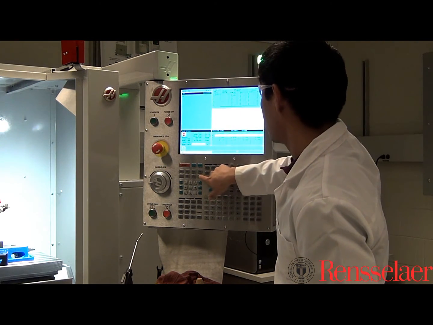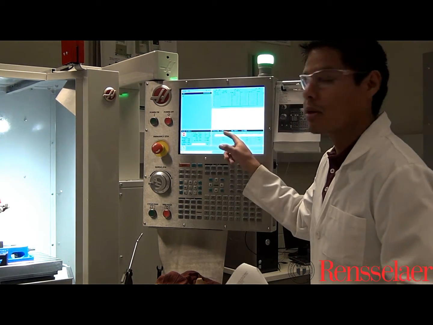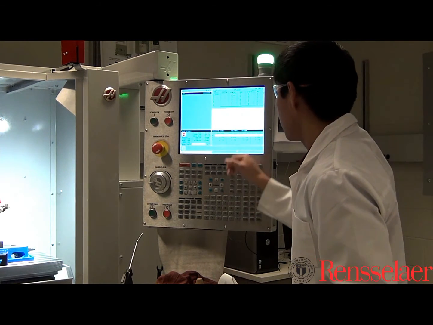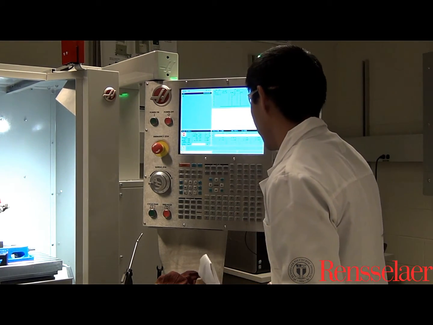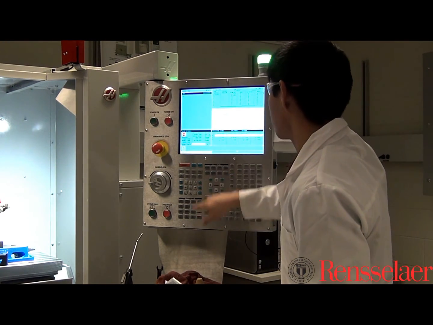button here. So as you can, I'm not sure if you were able to notice, but the number itself changed in relation to what it was now. So now we set our X-axis origin, and now we're going to set our Y-axis origin by pressing the same button, part zero set.